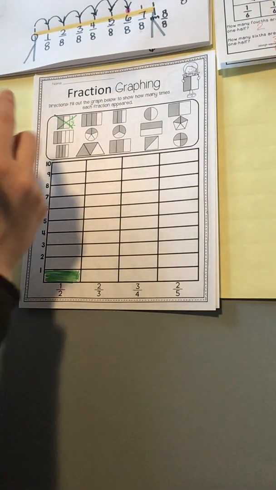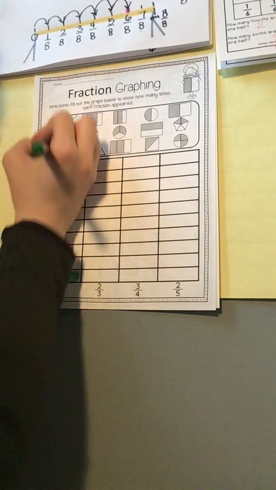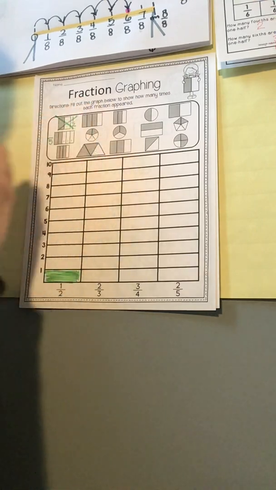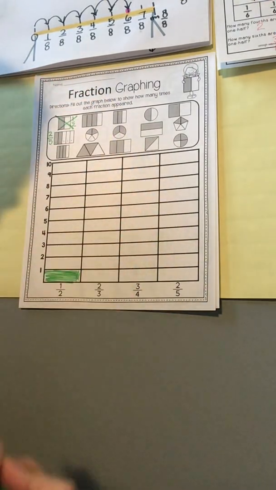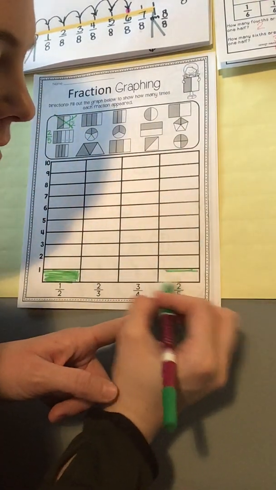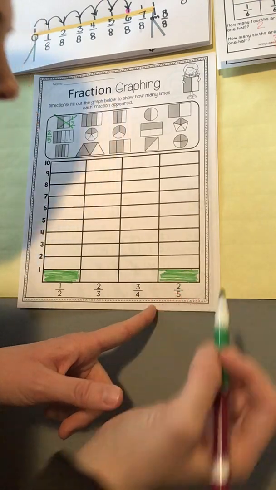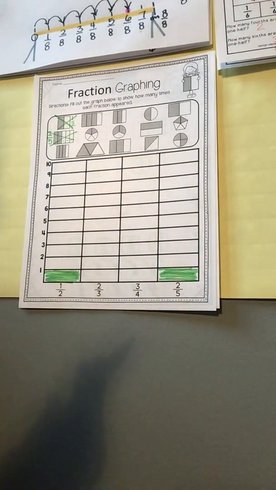Here's the next one. Out of 1, 2, 3, 4, 5. The whole is 5, and how many is it out of? 2. 2 out of 5. So I'm going to go over here. 2/5. I've got one. You guys should use better colors than just green. I didn't think to switch mine.